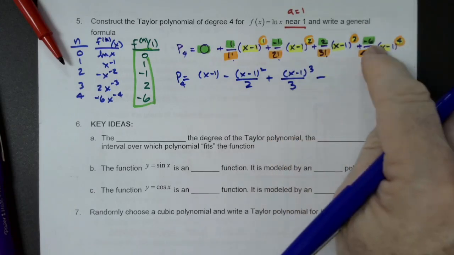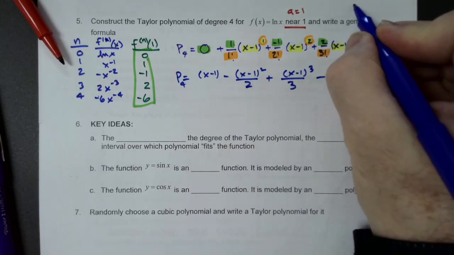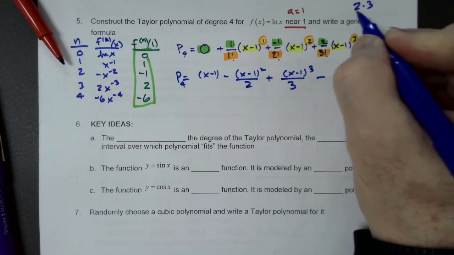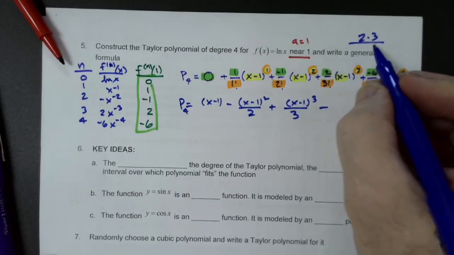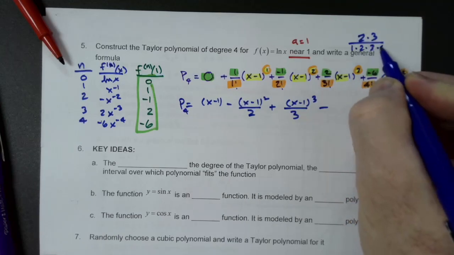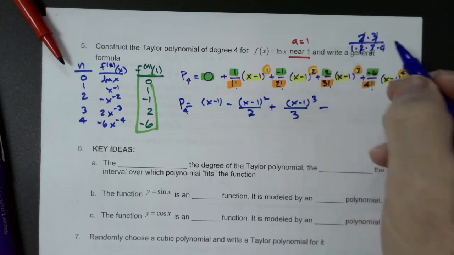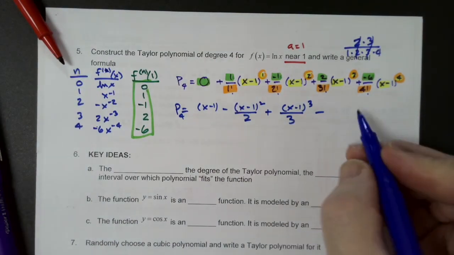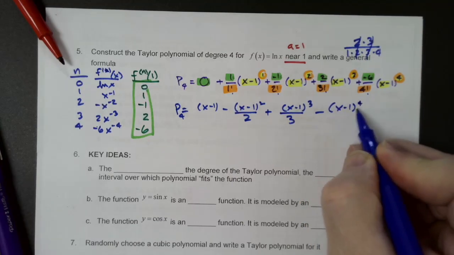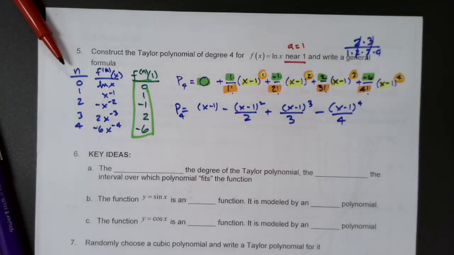And then, kind of the same thing here. We know that 6 is 2 times 3, and of course 4 factorial would be 1 times 2 times 3 times 4. So this becomes the quantity of x minus 1 to the 4th over just 4, not 4 factorial.